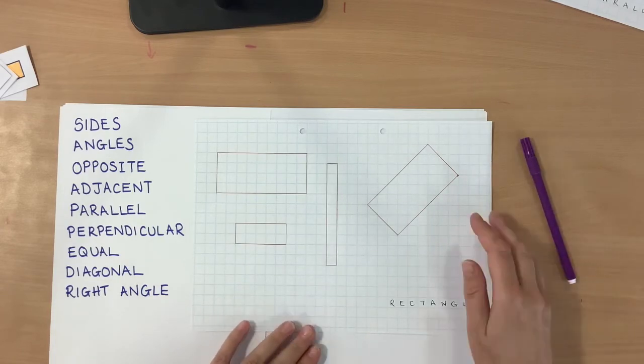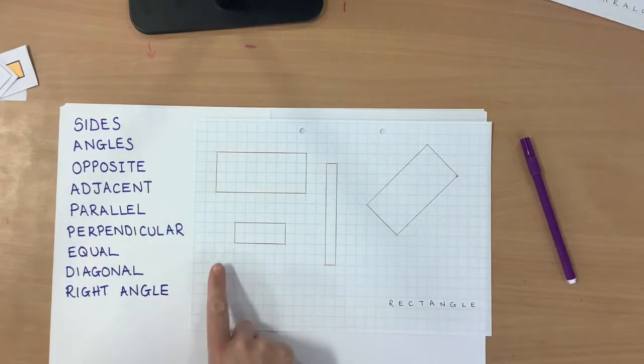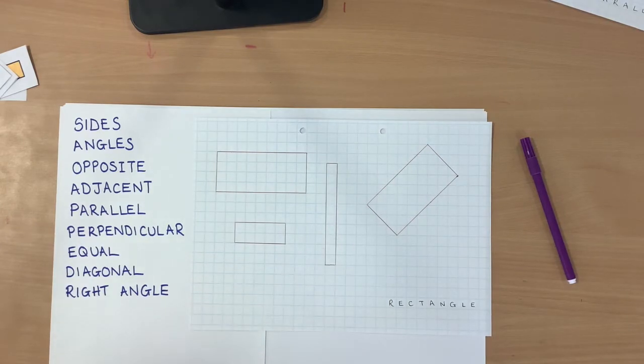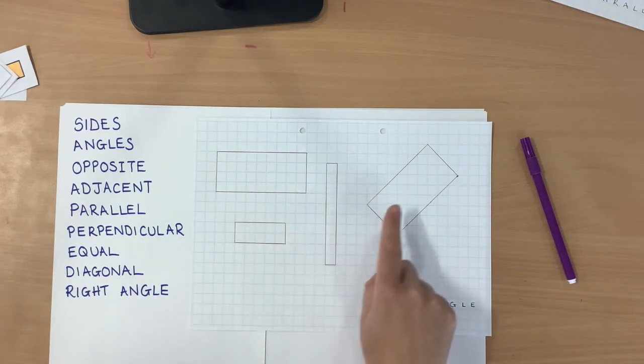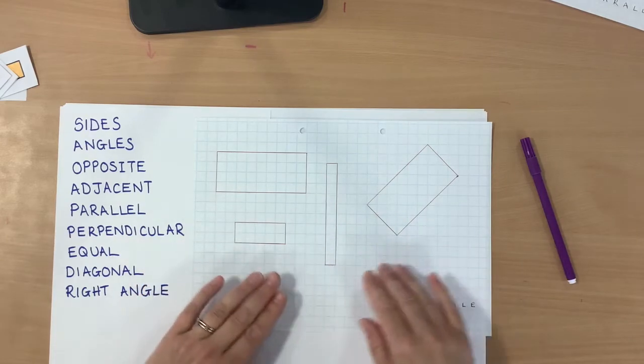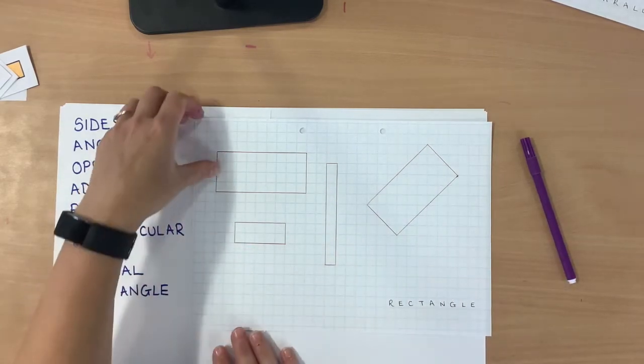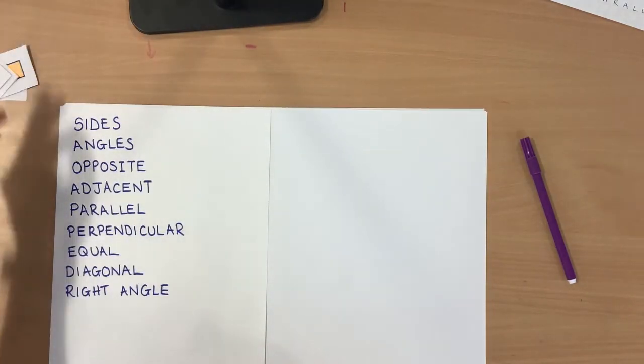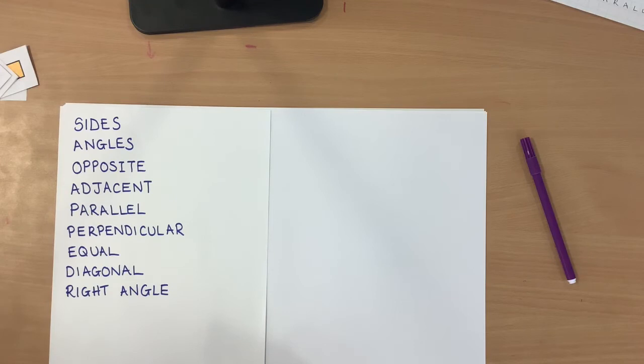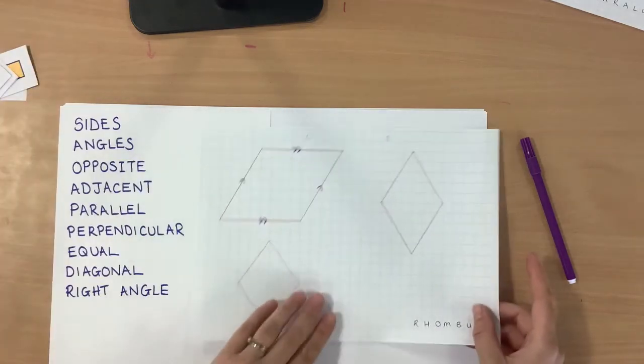Okay, so again, you can draw your own or you can use mine and just come up with a list of properties that all rectangles have. That's why I've done different ones there. They've got to be common to all rectangles. So we had a square, rectangle. Then we've got a rhombus.